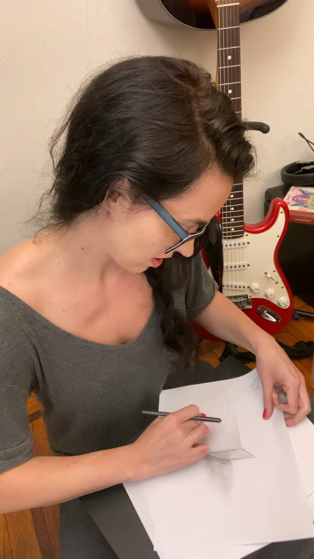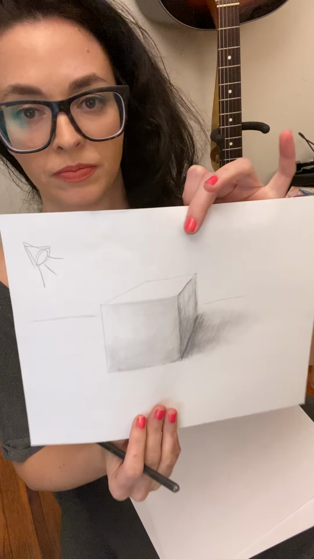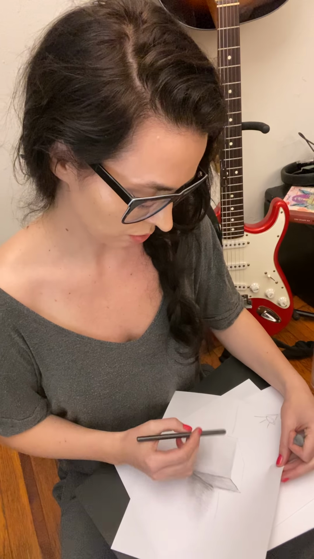Now, something that you can do to create the illusion of space, and you can do this with your other creative works, is if you have a lighter colored object on a dark background, it's naturally going to look like it's coming forward, because our eye is first drawn to lighter colors.